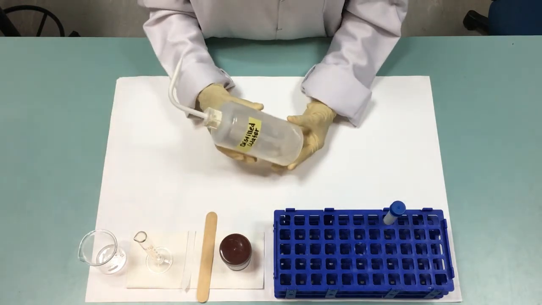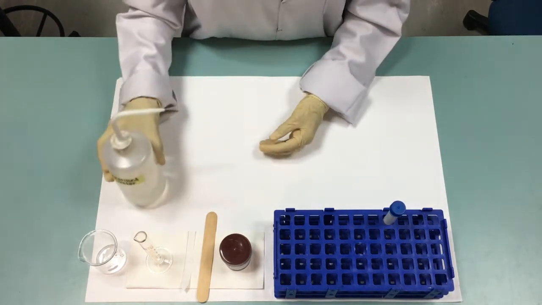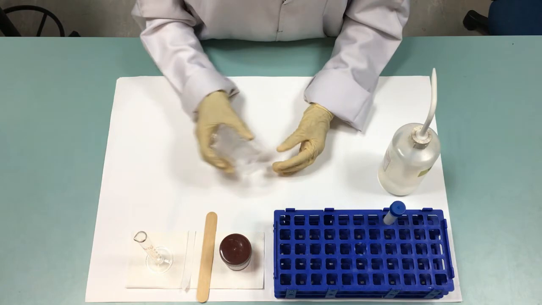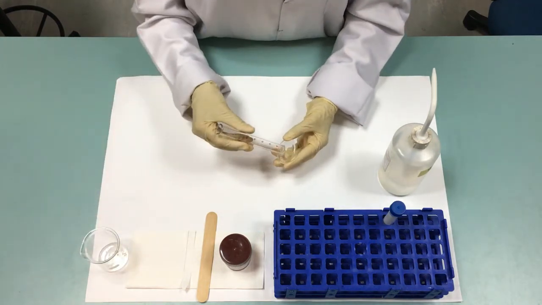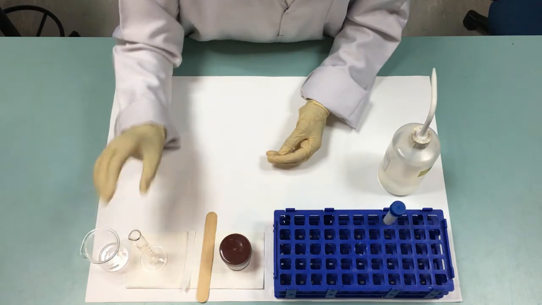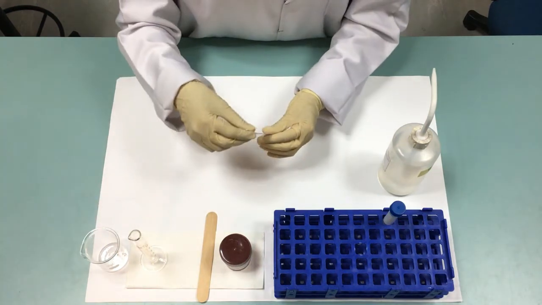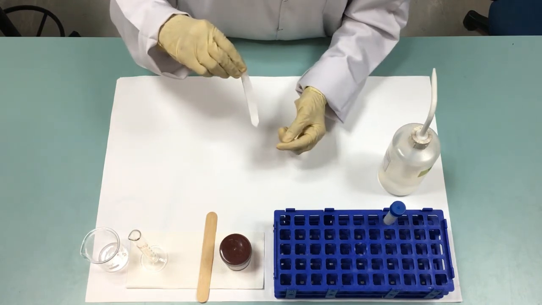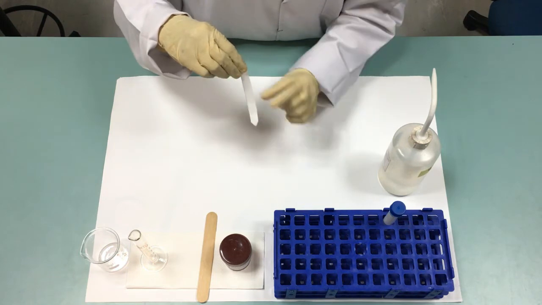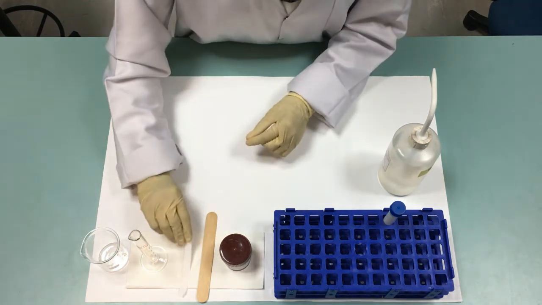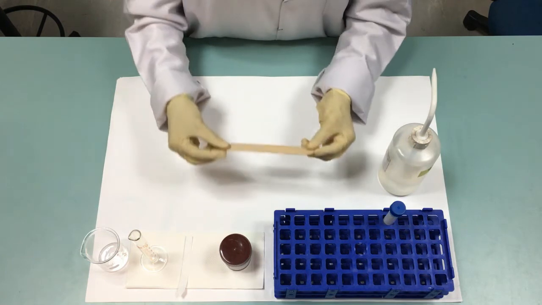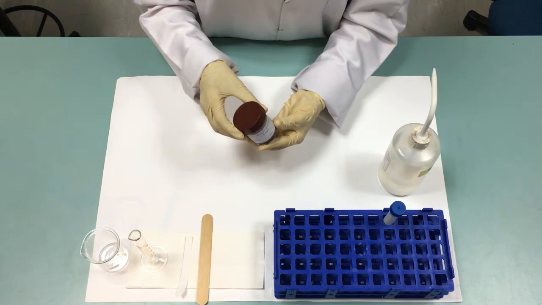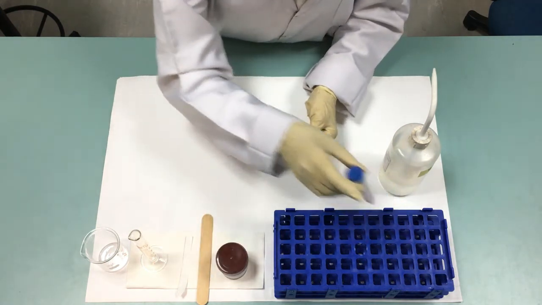The materials and apparatus: distilled water, waste beaker, measuring cylinder, and a filter paper. Cut a narrow strip of filter paper and taper it slightly at one end. Tongue depressor, stool sample, and centrifuge tube.